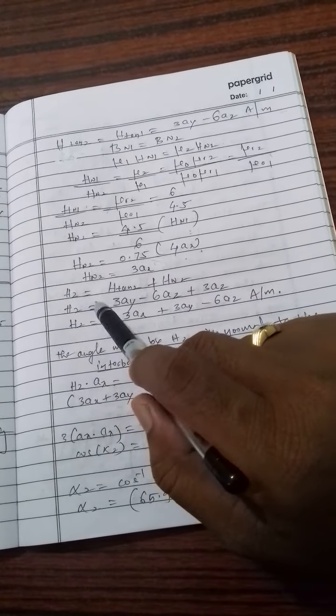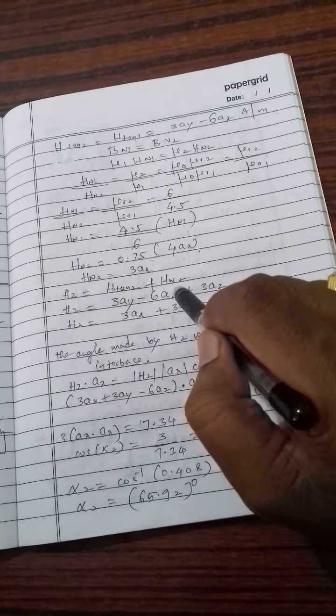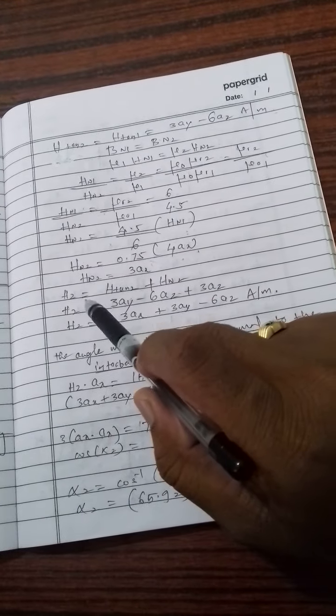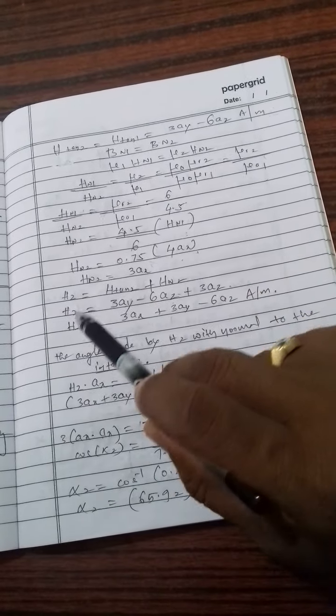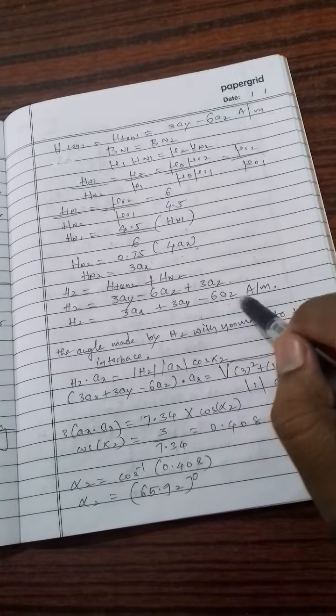So H2 is equal to H tan 2 plus Hn2. From that, H2 is equal to 3ay minus 6az plus 3ax. So H2 is equal to 3ax plus 3ay minus 6az.